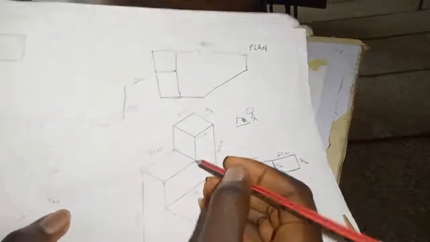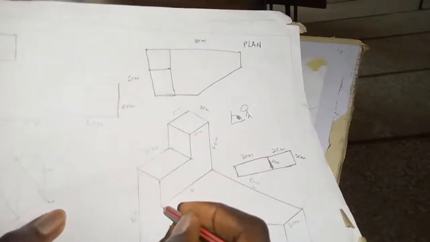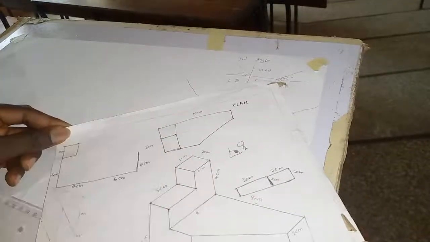Notice something here. From here to here is 2. Then from here to here is also 2. So you have 2, 2. Meaning you have 2 here.